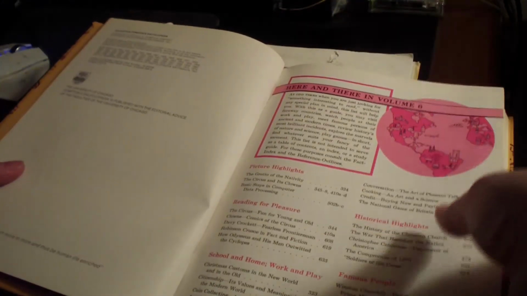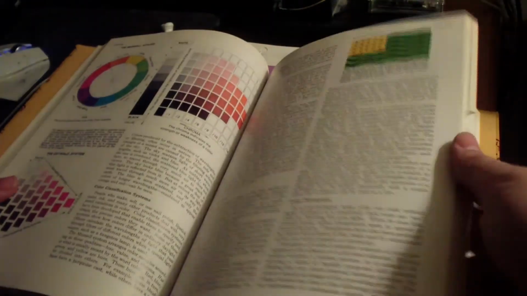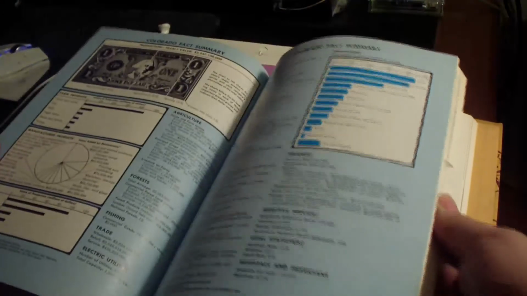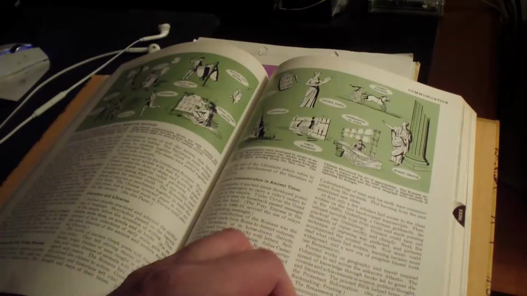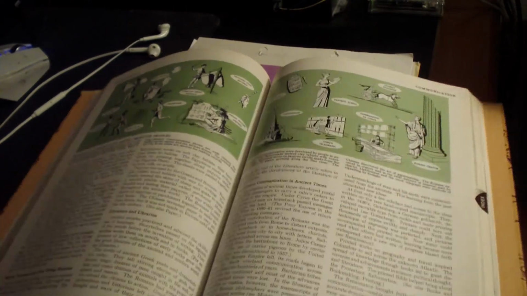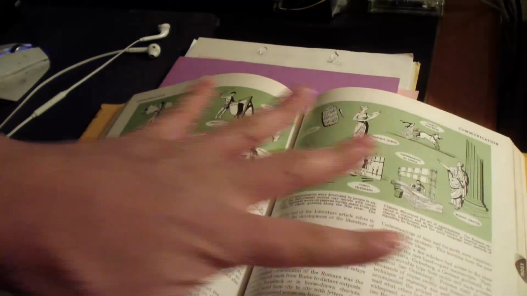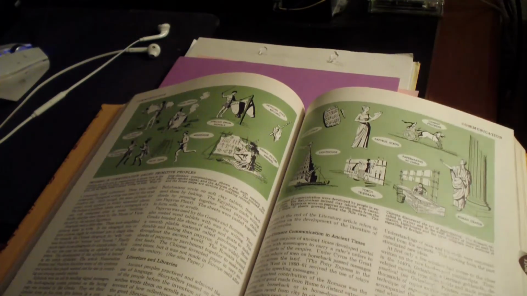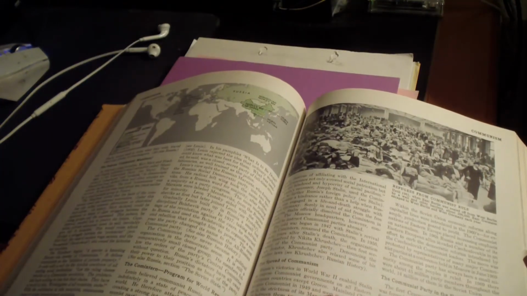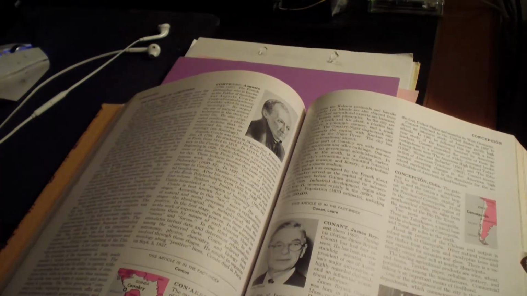Before we had Google and stuff like that, or even encyclopedias on a CD, we just had to rely on books like these. And look at the communication thing. There's no internet here because obviously there was no internet in 1974. Such a thing did not even exist.